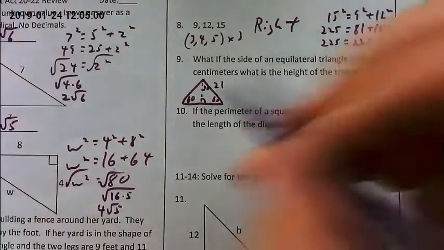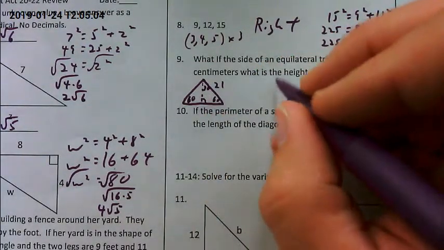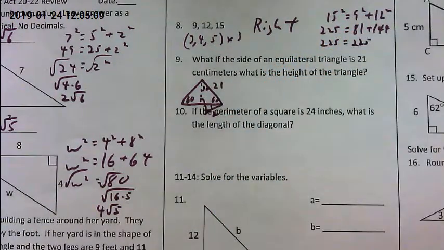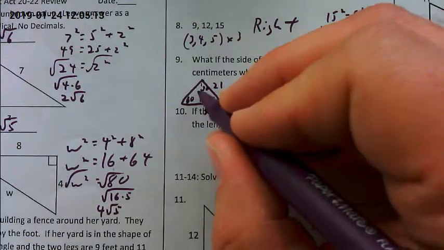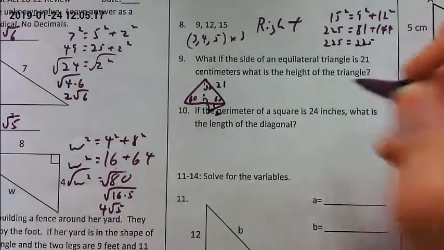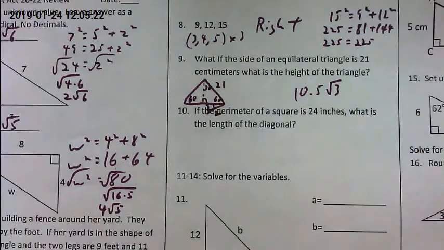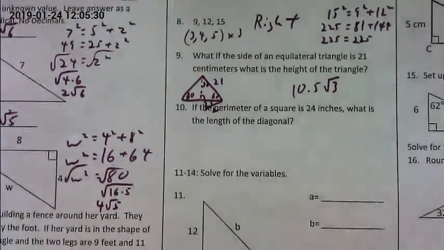All right? So first, split that in half for this side. So that's 21 over 2, 10.5. And then this side, the height, would be that 10.5 times radical 3. And that's it. We don't have any work to do here. Again, it's just our 30, 60, 90 properties. You've got to have them memorized.